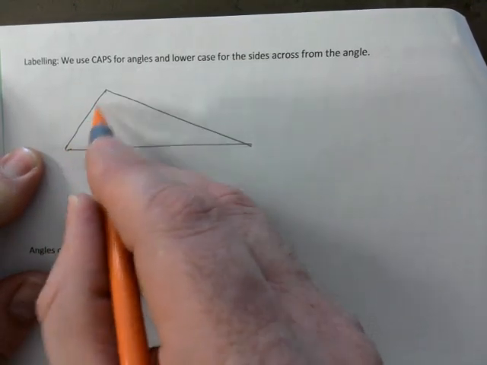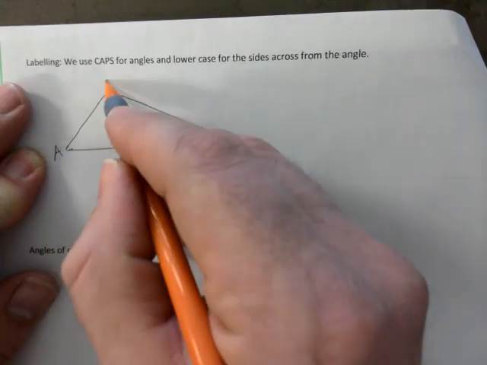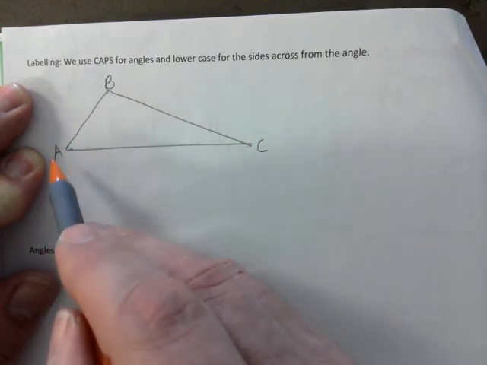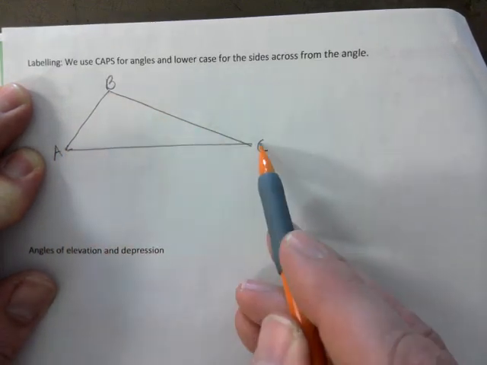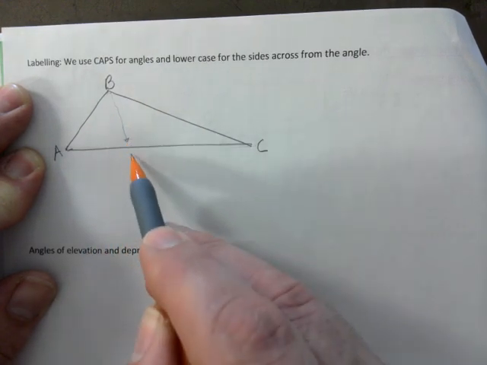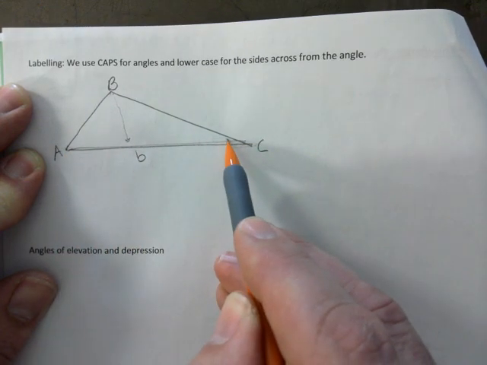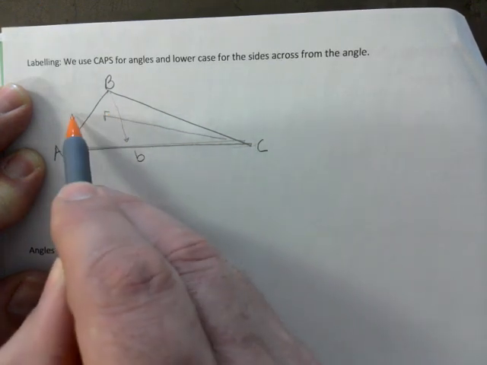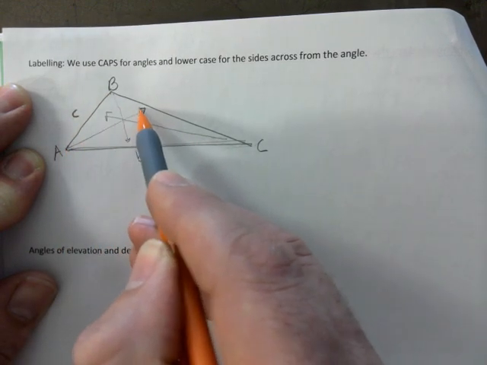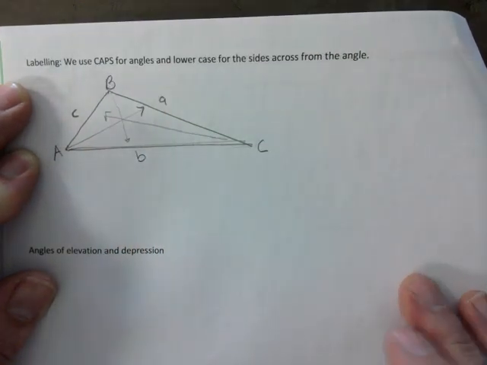It doesn't matter where you start if you have to sketch it. For example, say triangle ABC, most teachers will go clockwise. They'll start with A here and go like that, which means that across angle B, you'll have lowercase b. Across from capital C, we have lowercase c, so that's the side c. And across from uppercase A, we have lowercase a like that. That's how you label it.